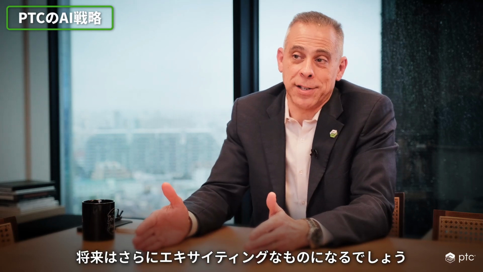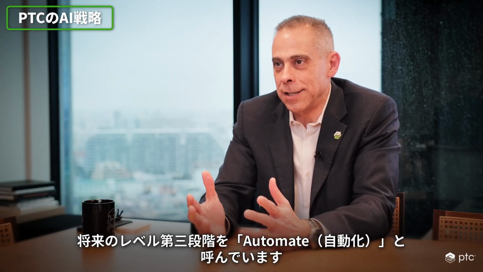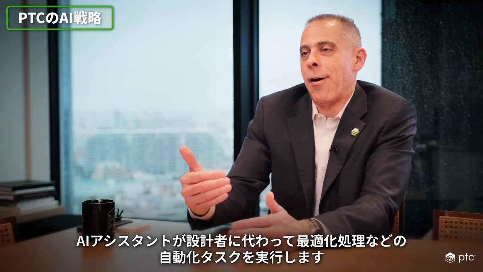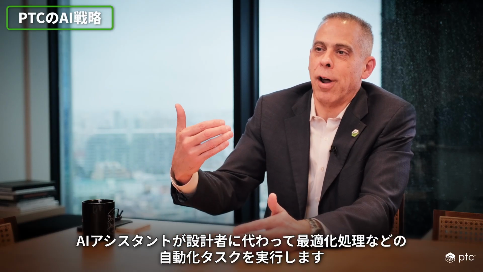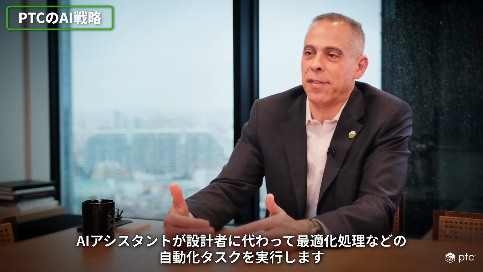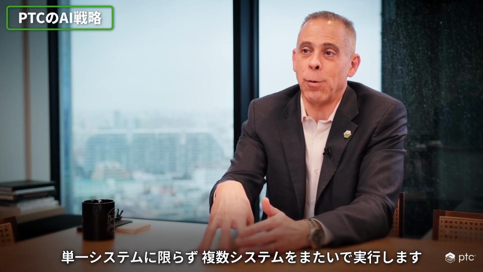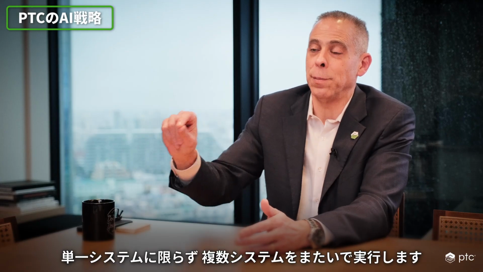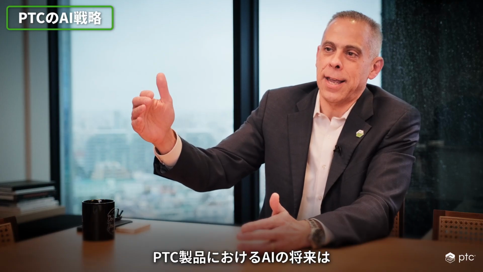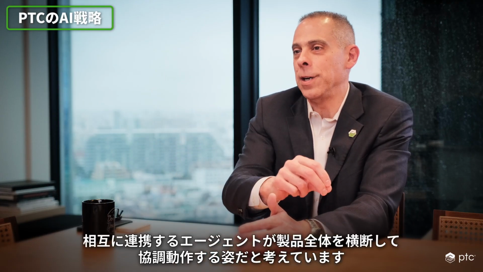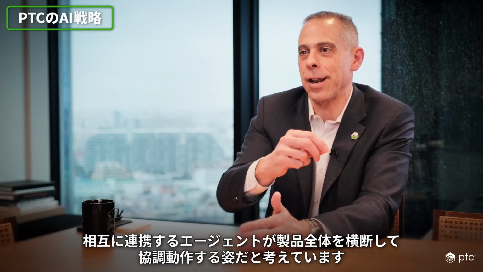But the future is even more exciting. The future level, the third tier, we call the automate tier. In this situation, we now have the AI assistant helping to provide automation tasks to run optimization routines on behalf of the design engineer, maybe not just in the core system in which they are working, but maybe across multiple systems. We see the future of AI in PTC's products as coordinated activities across all of our products through agents that are talking to one another.